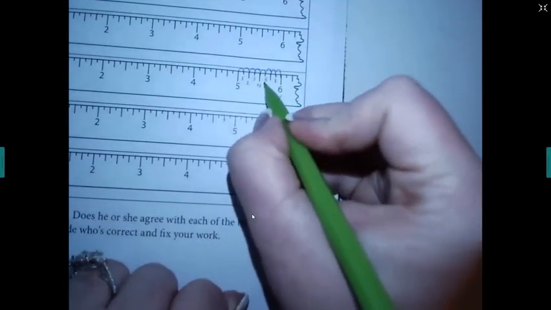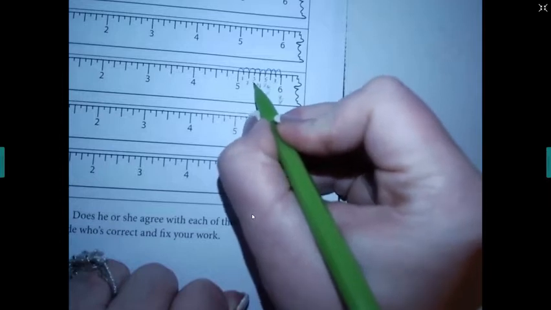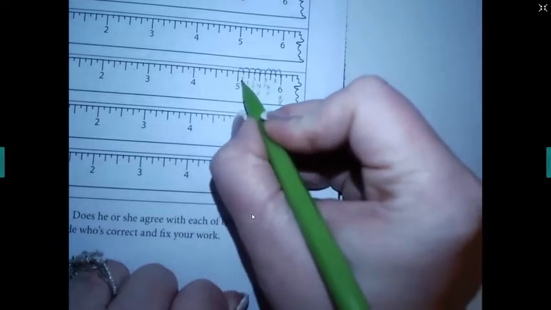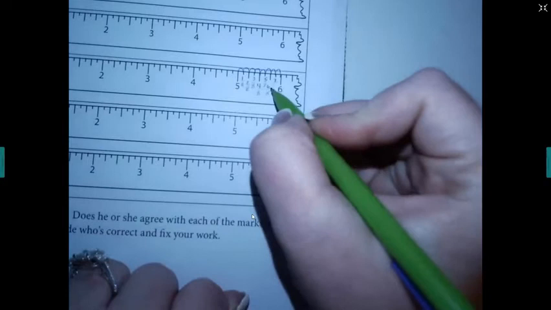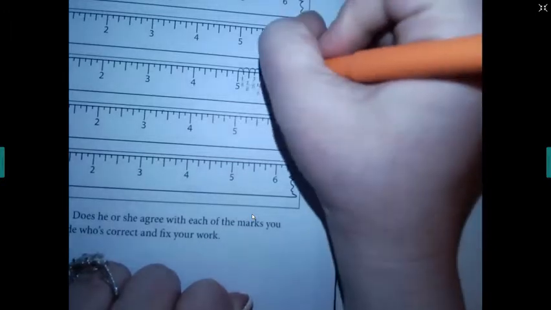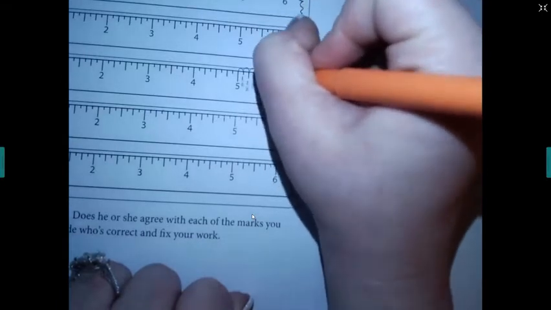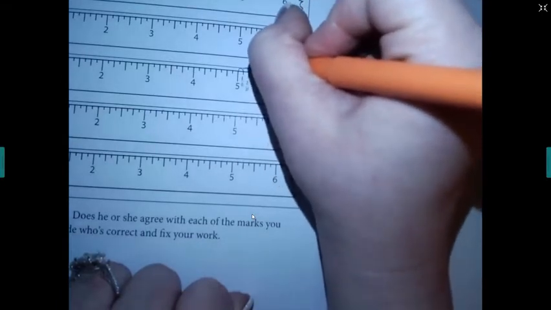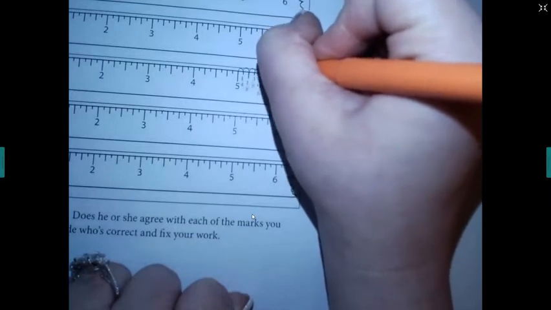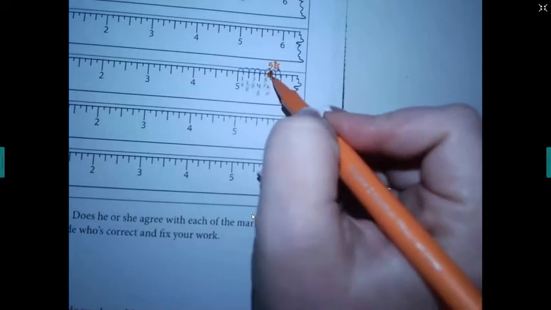I know that all the denominators are 8. And I know this is super tiny. So I'm going to find that 6 eighths. And my 6 eighths would be right here, the 6th jump. And so I'm going to label that 5 3/4. I know my handwriting is really small, so just make sure you put a dot right there for 5 3/4.